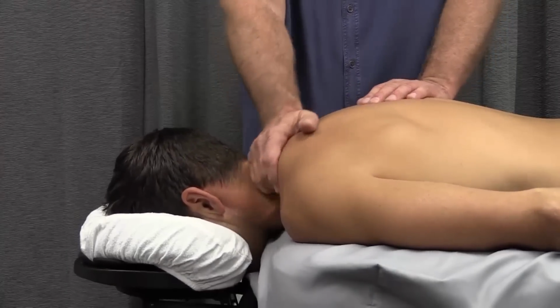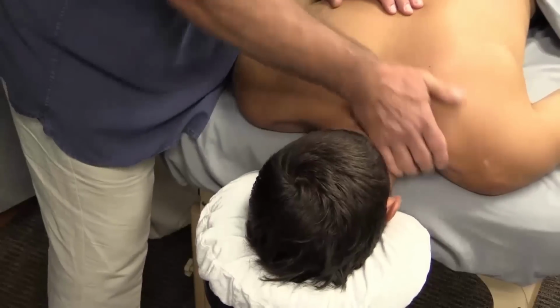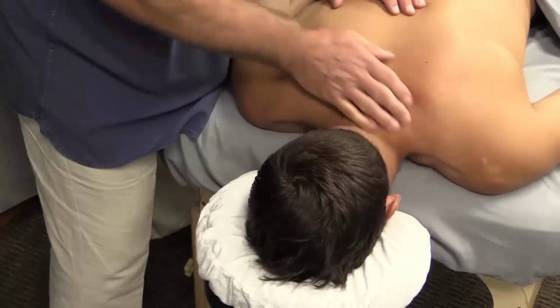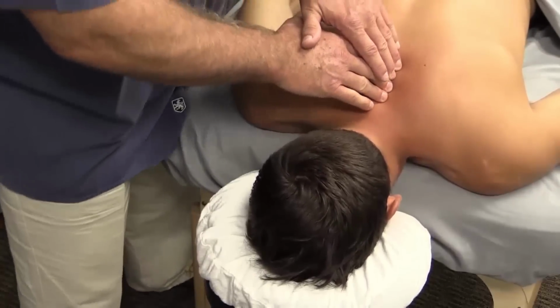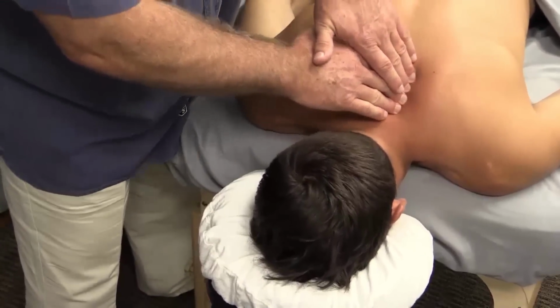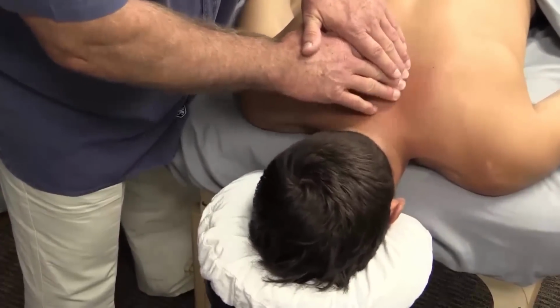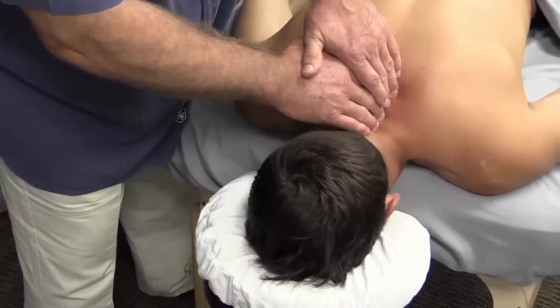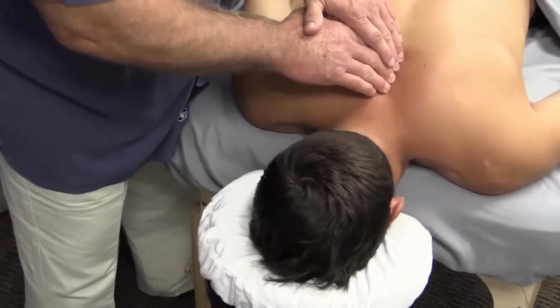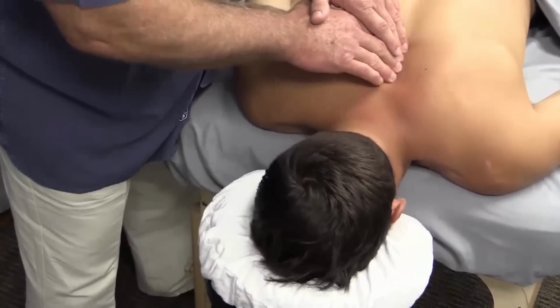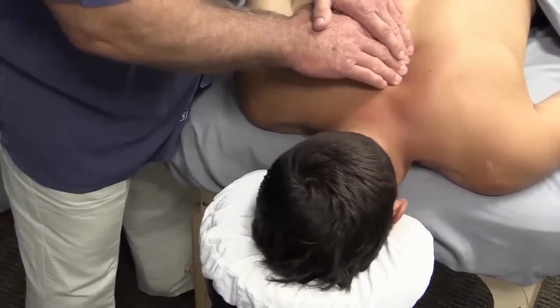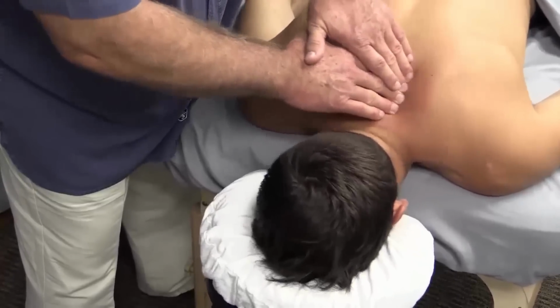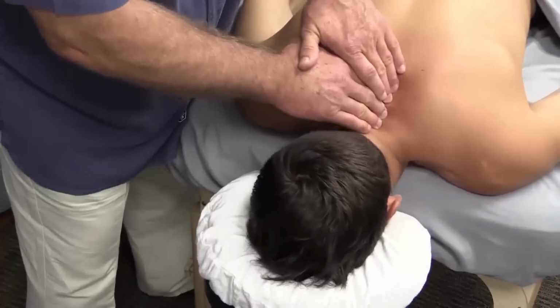Once I feel like I've got it warmed up pretty good, we can see that the tissue's turning red. Now I'm going to come back in and I'm going to use a deep transverse friction. Doing okay with that? Yep. That depth? And I'm going to follow that muscle from its origin down here on the thoracic spinous process, just lateral to that.